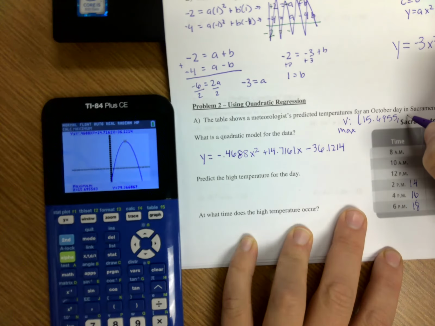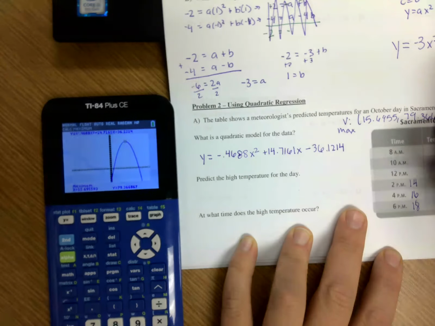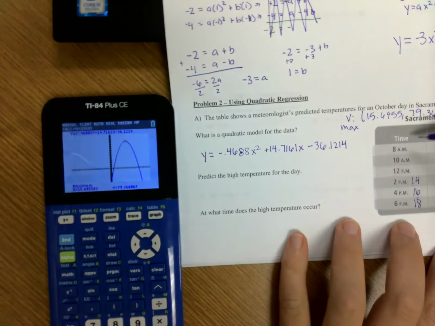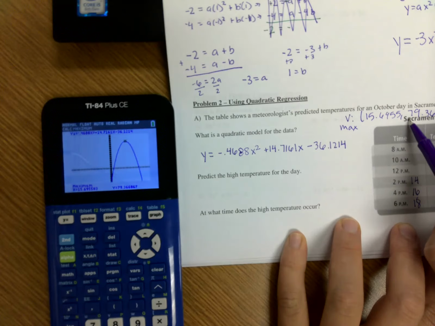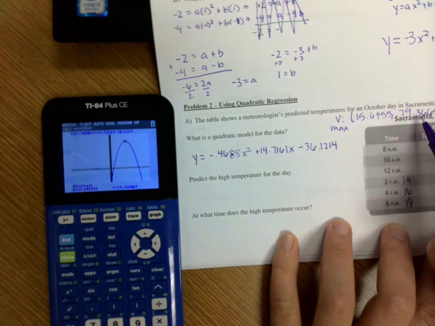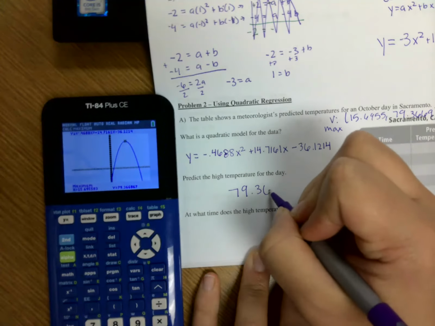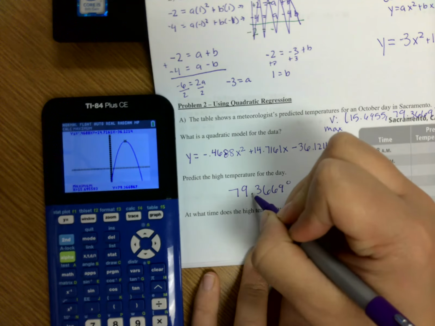15.6955, comma, 79.3669. So if I predict the highest temperature, when I'm thinking about that, temperature was my y value. So here, this is my y value of my vertex. That means the temperature was at 79.3669 degrees. That was the highest.